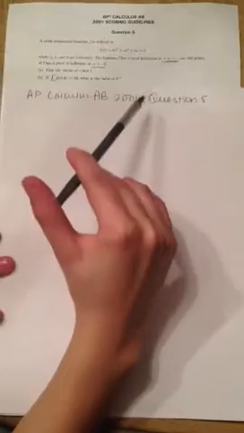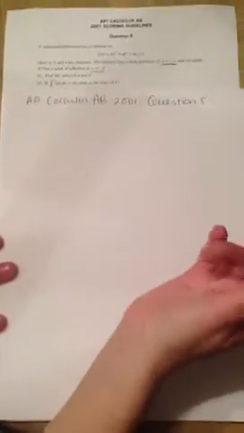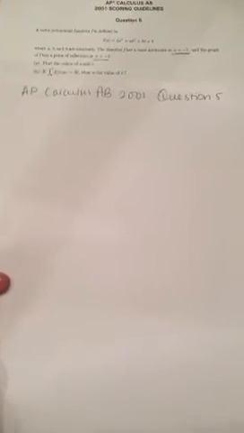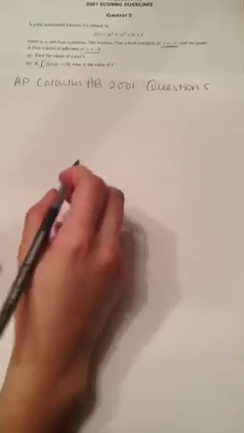I will be working out question 5 from the 2001 AP Calculus AB exam. And the question reads, a cubic polynomial function f is defined by f of x equals 4x to the third plus ax squared plus bx plus k, where a, b, and k are constants. The function f has a local minimum at x equals -1. And the graph of f has a point of inflection at x equals -2.